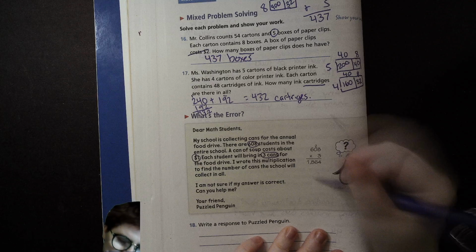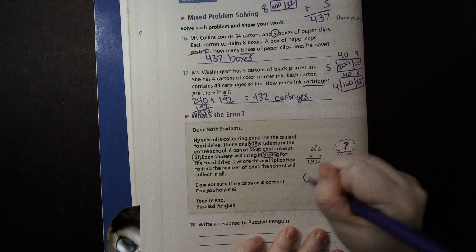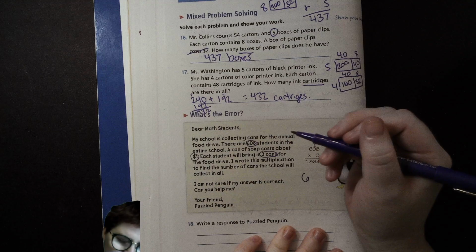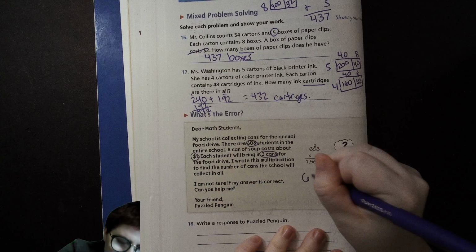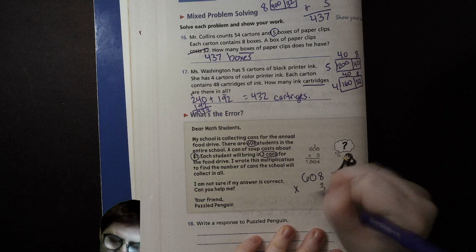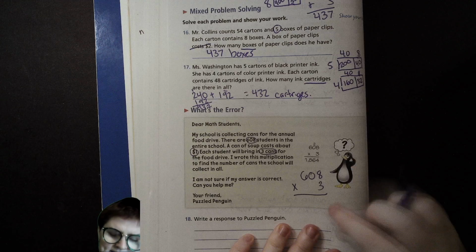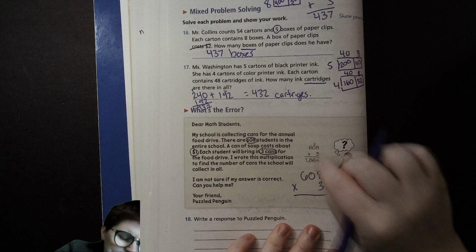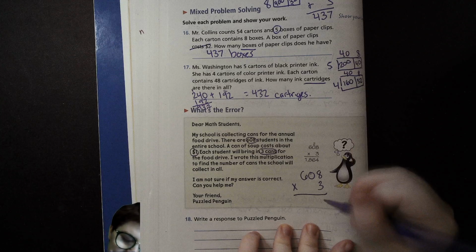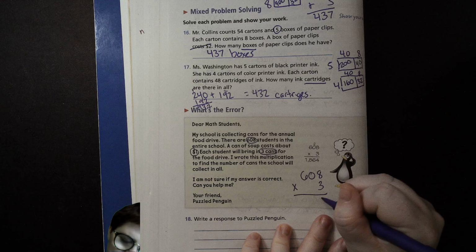Let's see. So, I'm glad to see that they didn't try to find the dollar amount. That would be silly. I'm going to set up the same multiplication, and I'm going to try to go step by step and see what they did. So 3 times 8 is 24.